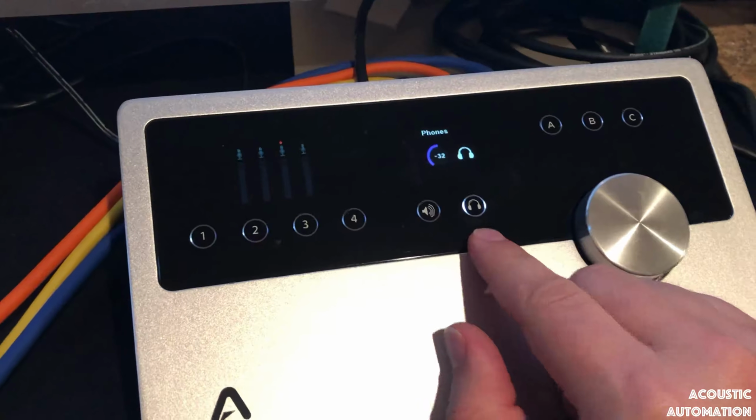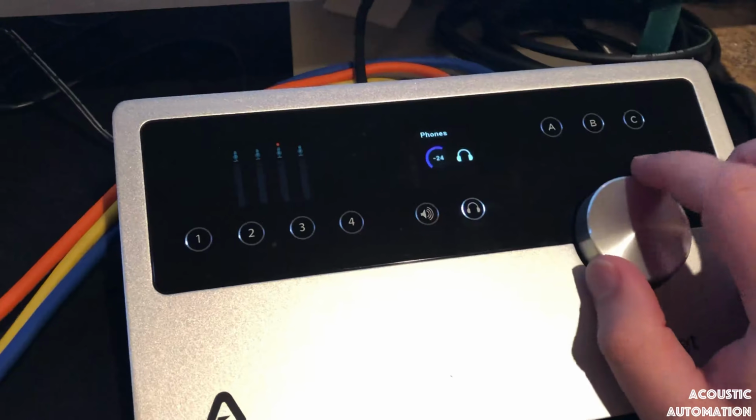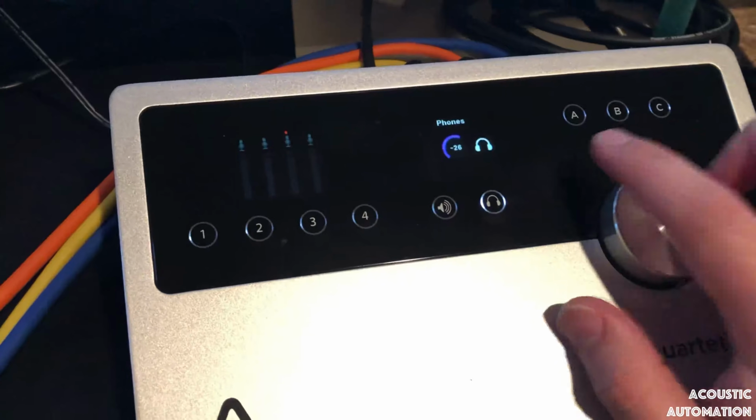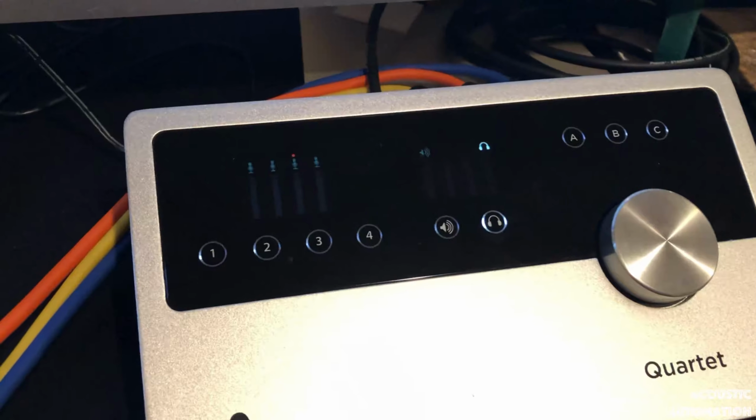But if I want to adjust my headphone level, it's nice and loud now. Bring it back down. Then I have my ABC buttons, which I can set in the system setup or maybe device settings. Yeah, device settings, within the Maestro program.